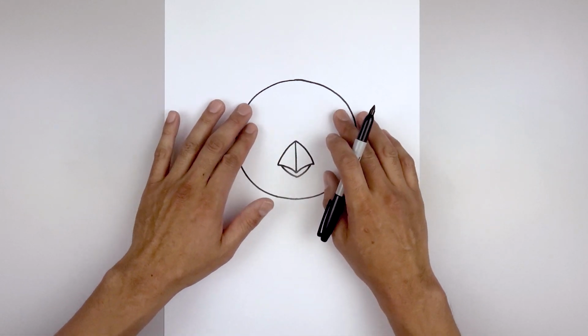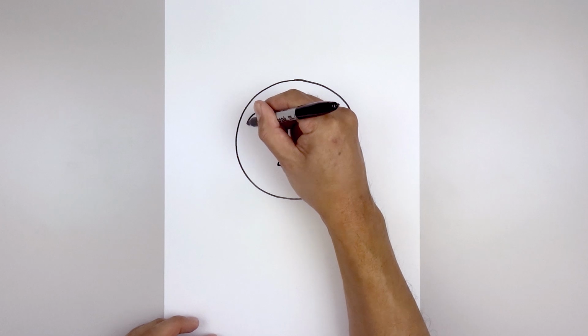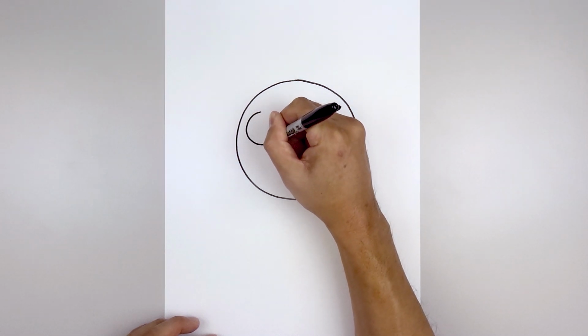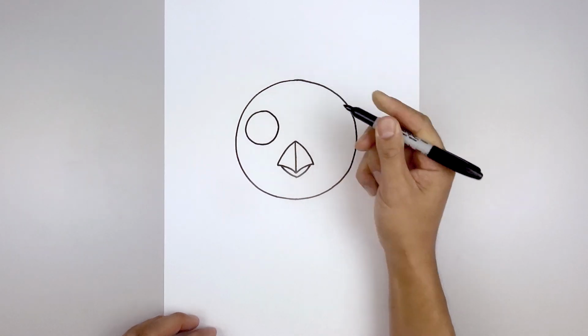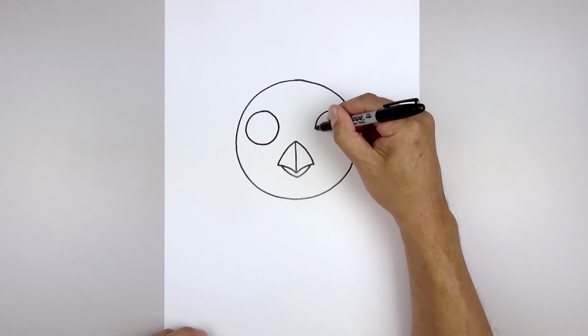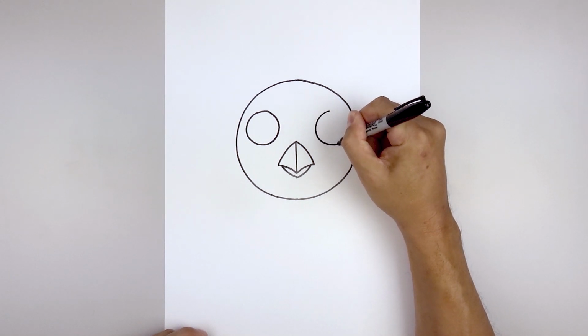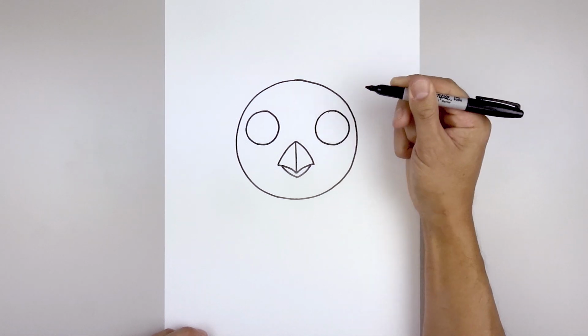Let's move out to the side and draw two circles for the eyes. We're going to start on the top left. Drawing that first circle, coming down towards the bottom of the eye, around, and then back up. Let's line this up on the right side, and bring that down toward the same height, back out, and then up towards the top.